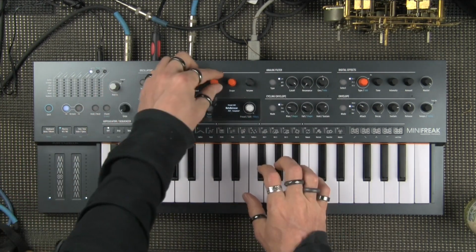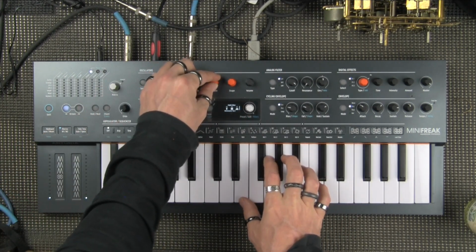Next, we have a high pass 12, which brings our resonance back in.